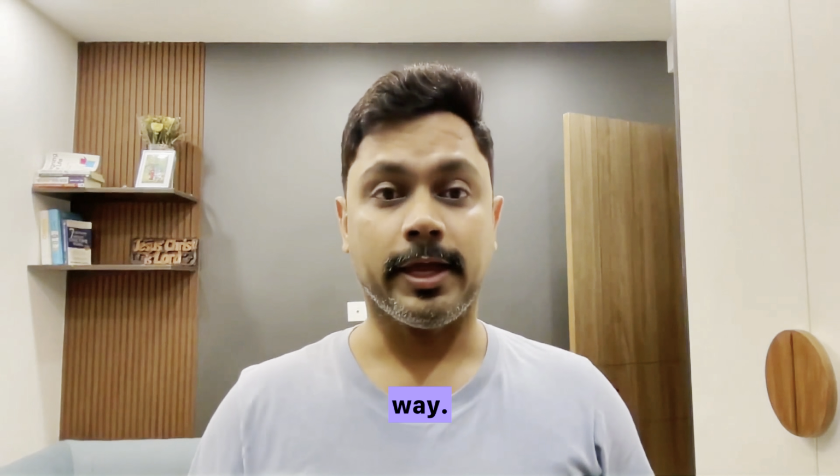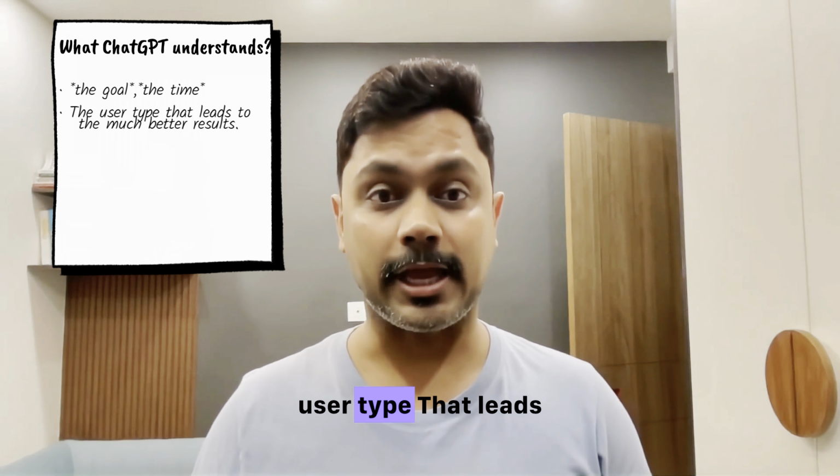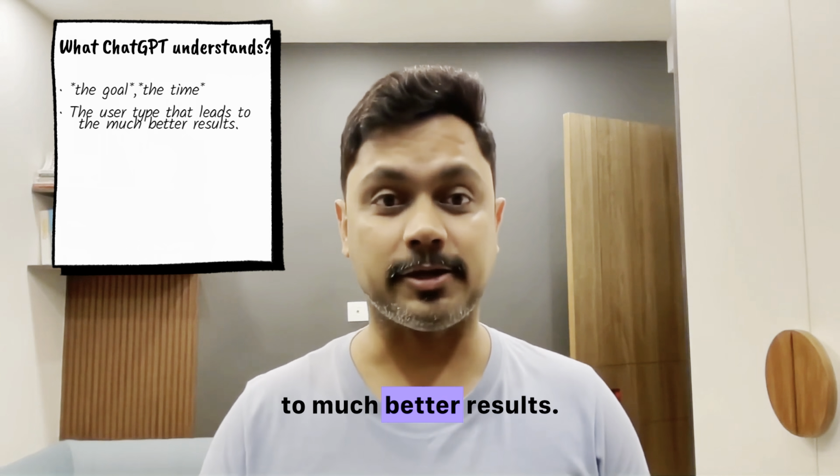Let's look at an example. Bad prompt: Tell me about exercise. This is too broad. Good prompt: Suggest a simple 20-minute workout plan for a beginner who wants to lose weight. See the difference? The second prompt gives context. Now ChatGPT understands the goal, the time, the user type. That leads to much better results.